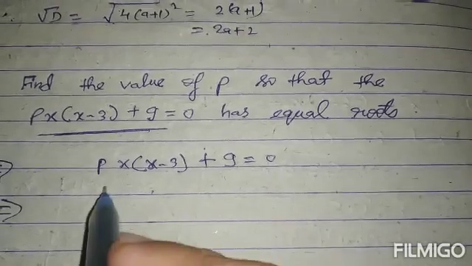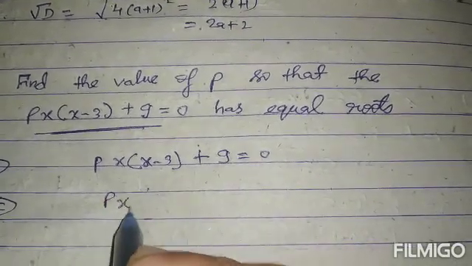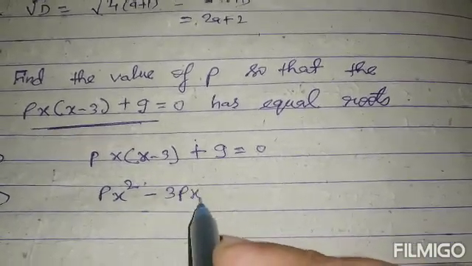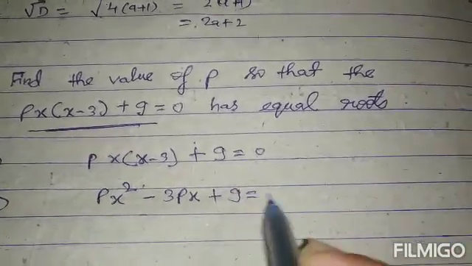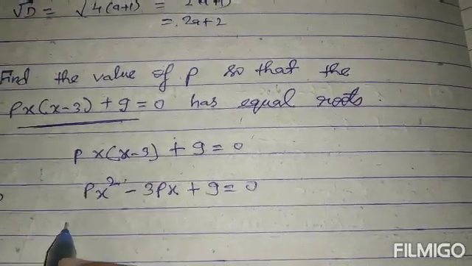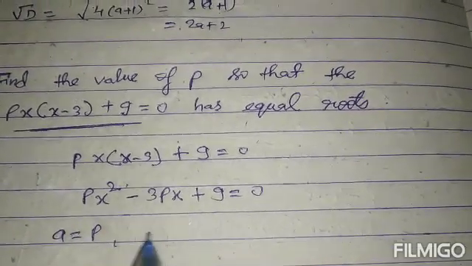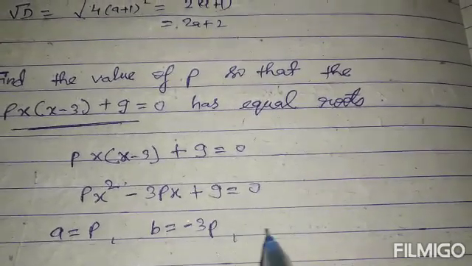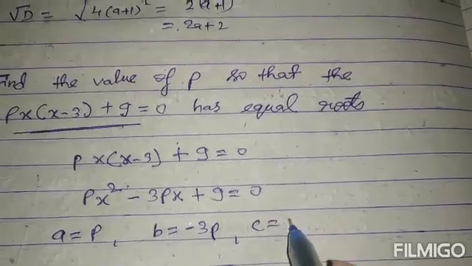If we simplify, this can be written as px into x is x square minus 3px plus 9 equals 0. Comparing with the standard form, the value of a is p, the value of b is minus 3p, and the value of c is 9.